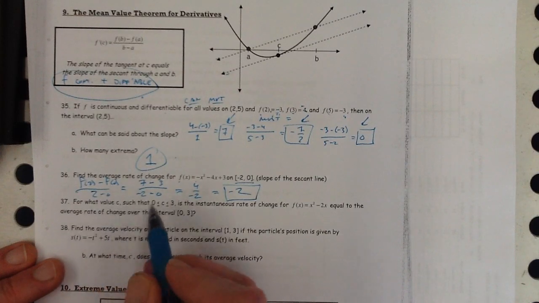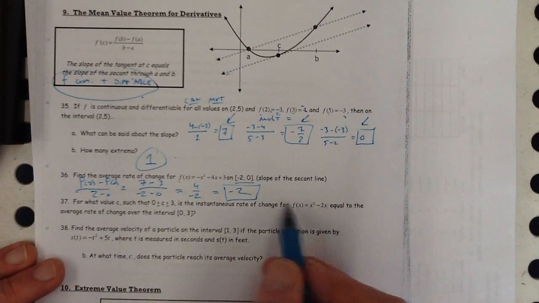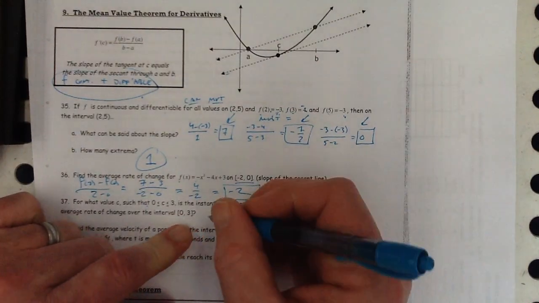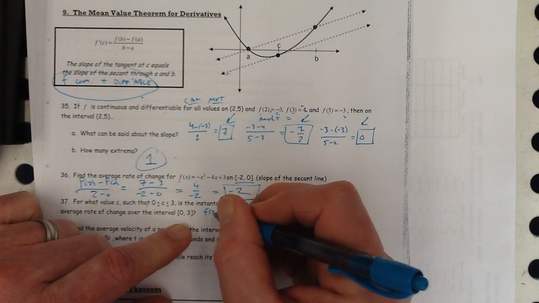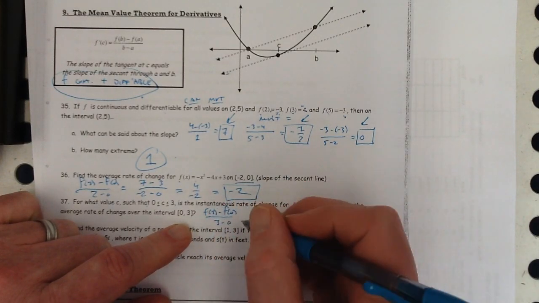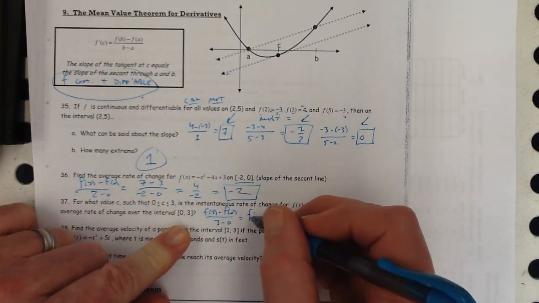For what value of c, in between 0 and 3, is the instantaneous rate of change for this equal to the average rate of change? That's the mean value theorem again. So here, I want to find f of 3 minus f of 0 over 3 minus 0 and set that equal to f prime.